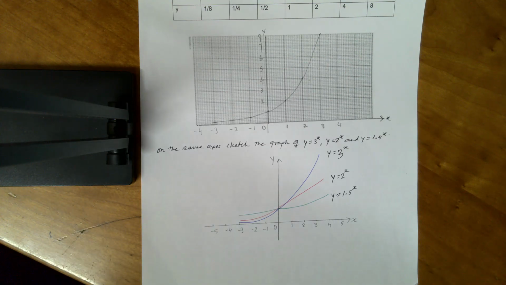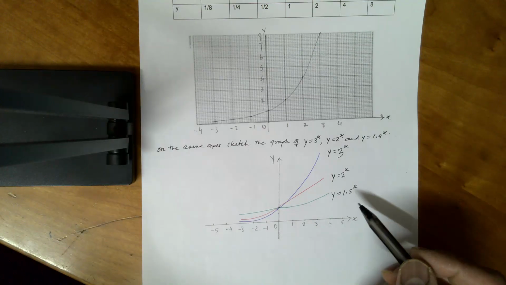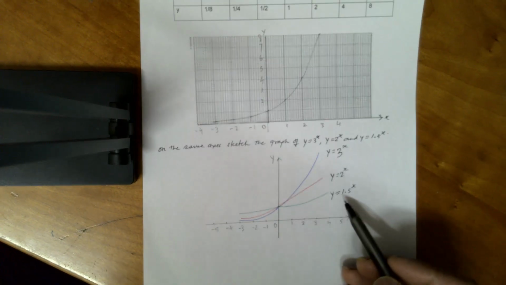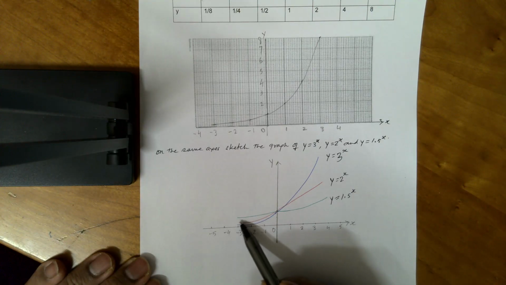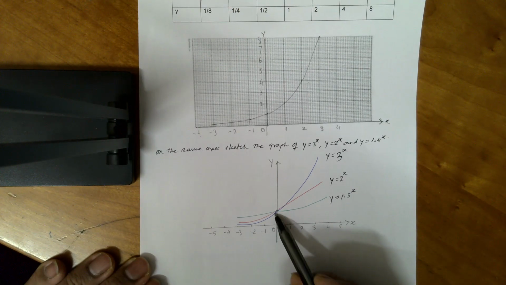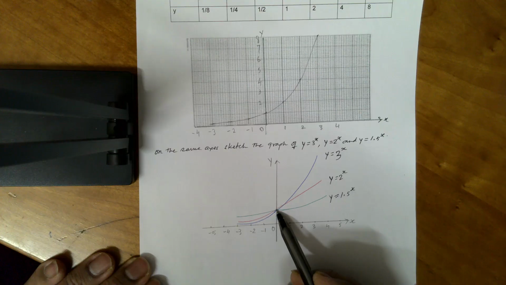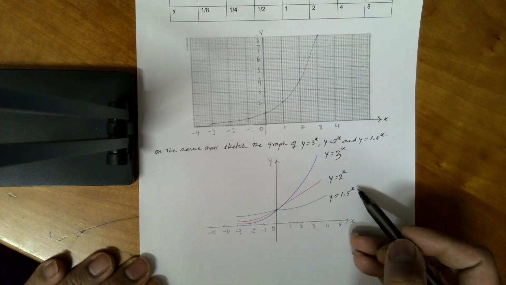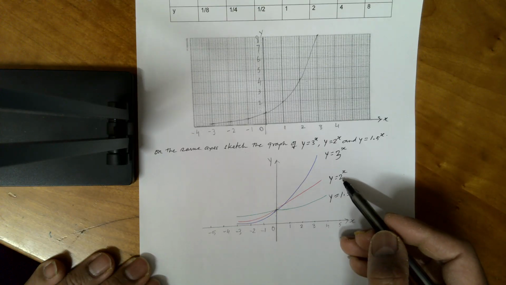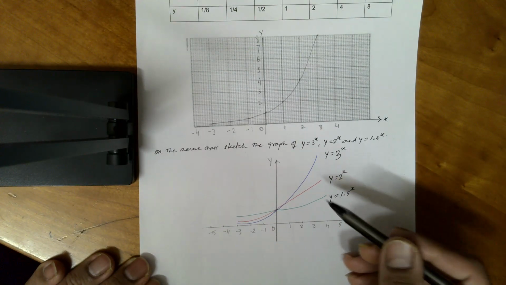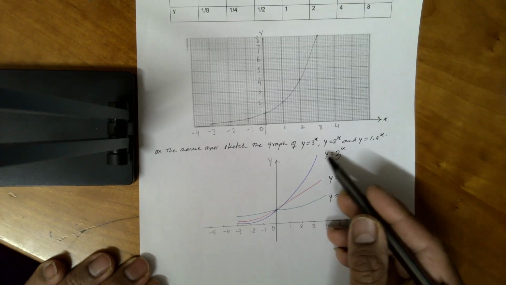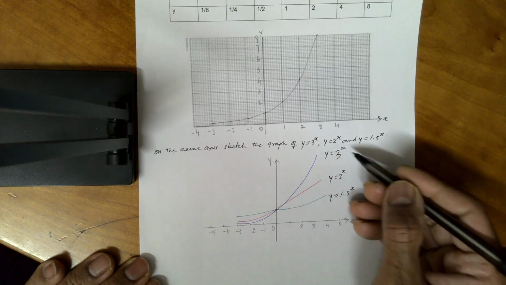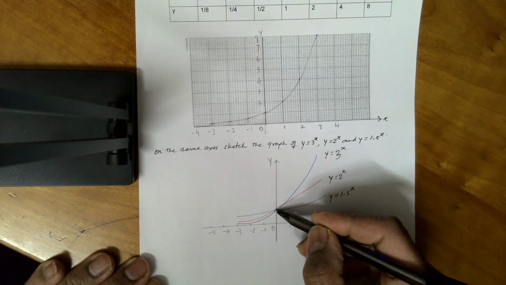Okay, so let's see what you have got here. All the graphs, whether 1.5 to the power x, 2 to the power x or 3 to the power x, go through the point where x is 0, and that gives you 1.